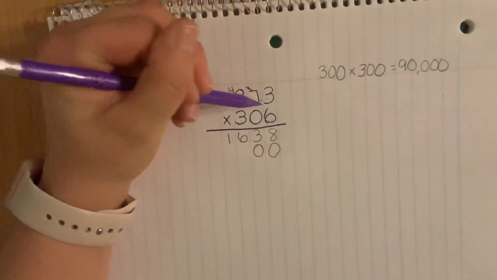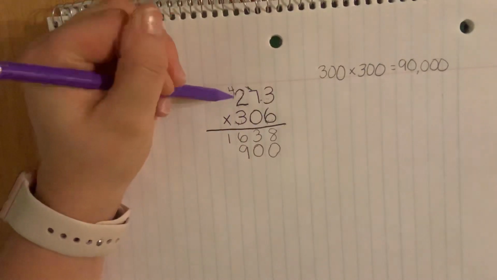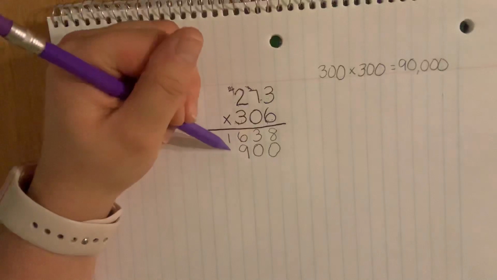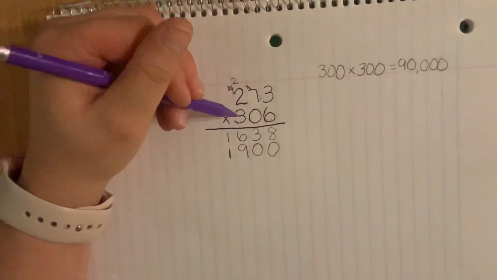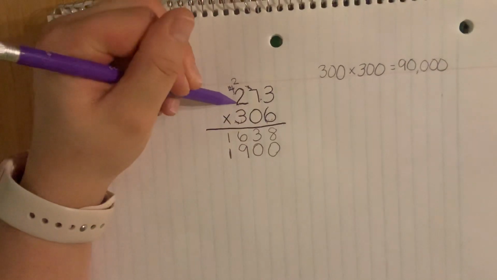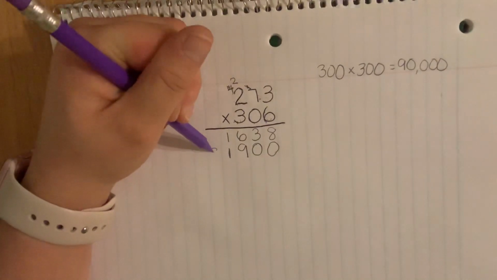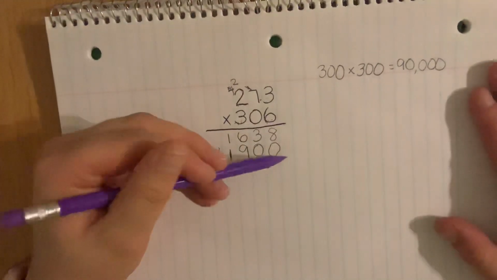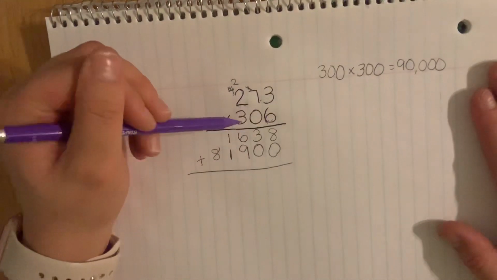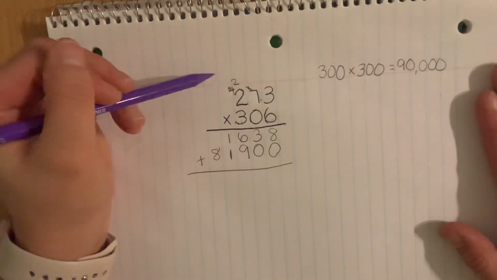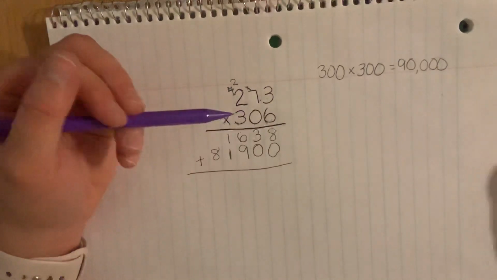Now we're going to do 3 times 3, which is going to give us 9. 3 times 7 is going to be 21. We're going to put down that 1 and carry the 2. Now we have 3 times 2. 3 times 2 is 6, plus 2 more is going to give us 8. And now I finished getting 2 partial products, which is interesting because this is a 3-digit number by 3-digit number, and we're only getting 2 partial products, and that's because we have that 0 right there.